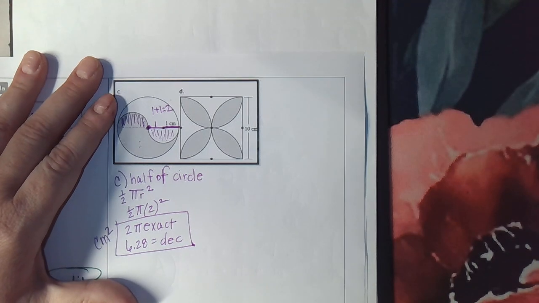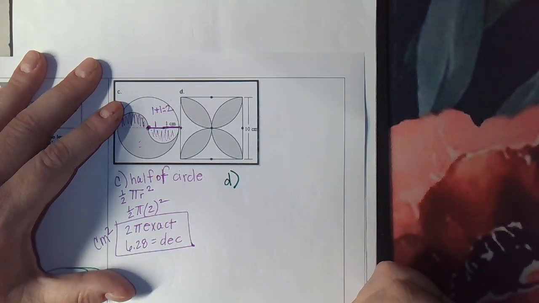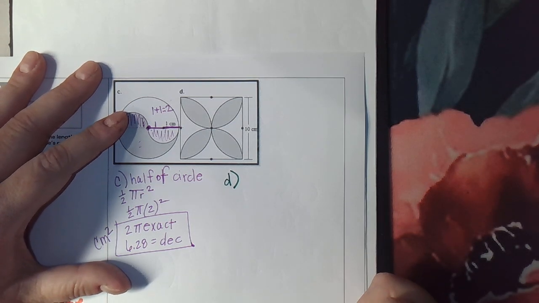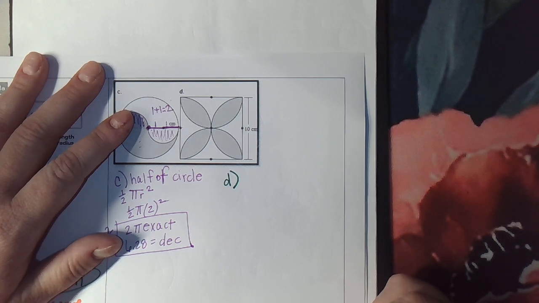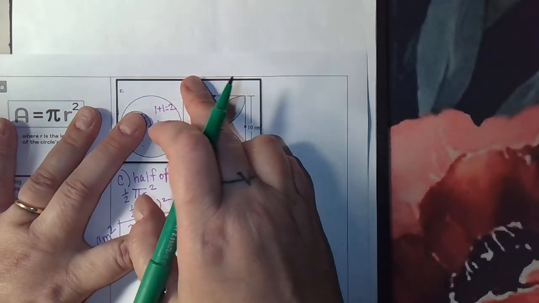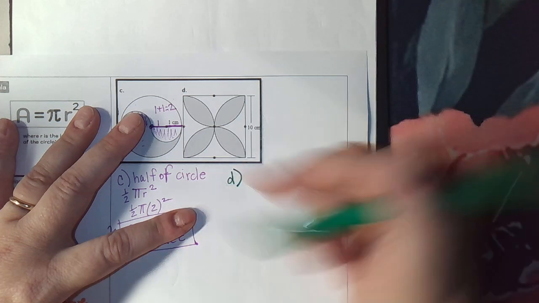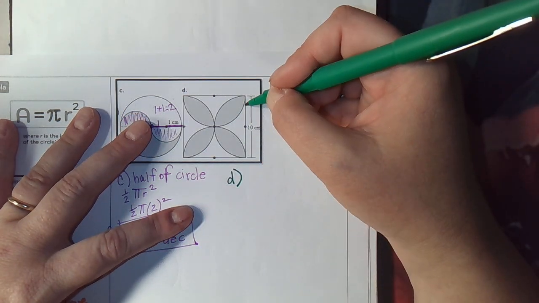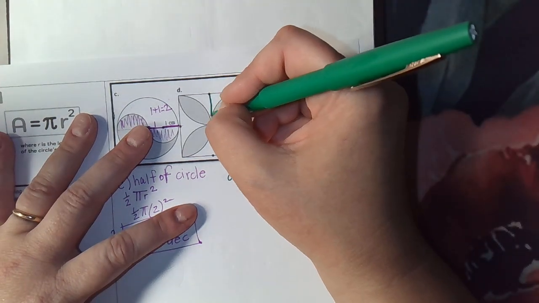Okay, let's look at D. D's a little bit more awkward. For D, first let's find the area of the whole thing. We know the height is 10, but halfway is just 5.